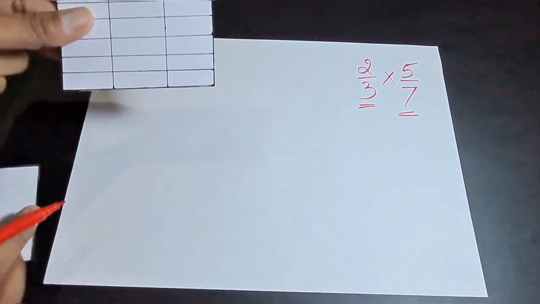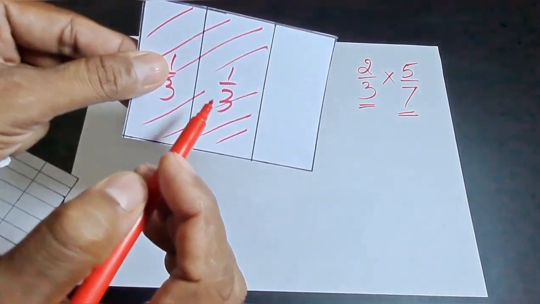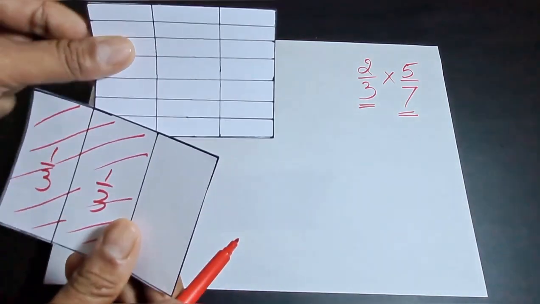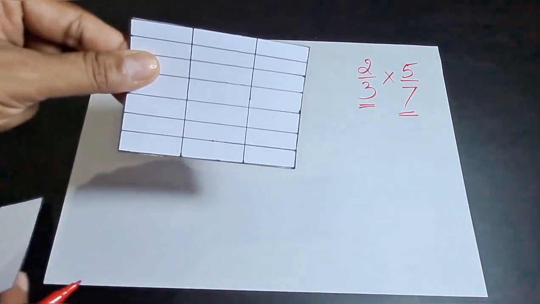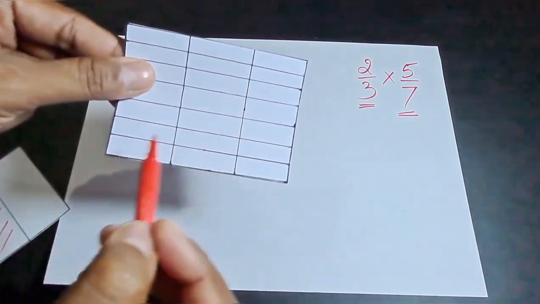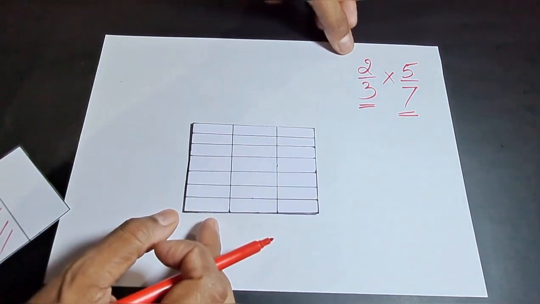So you can shade the 2 parts in one color, giving you 2/3, and then you can shade another one using another color. Now these are like 7 parts, right? So what you do here is 5 times 2 is 10.